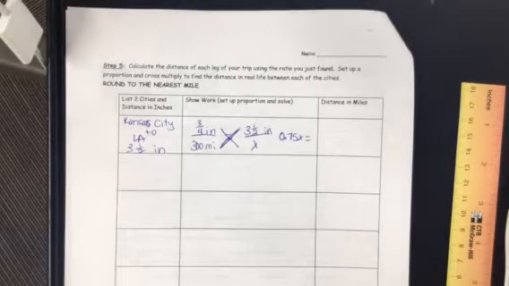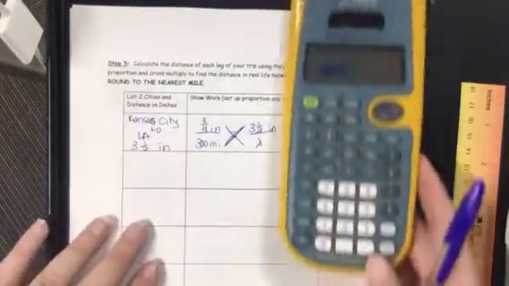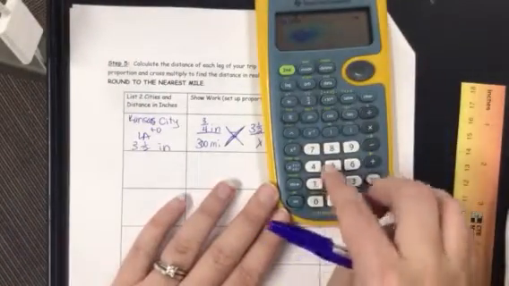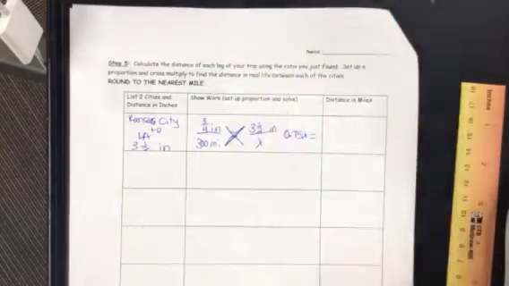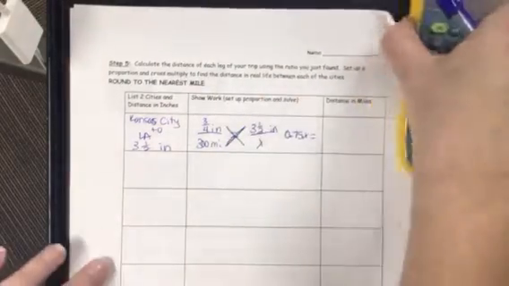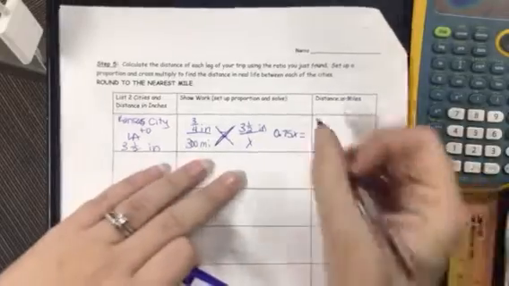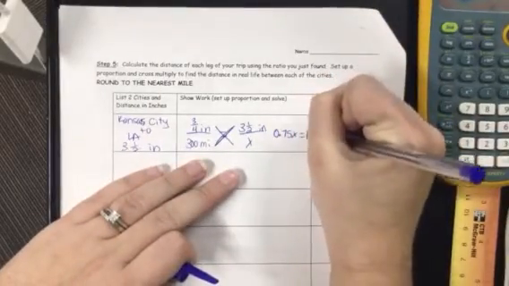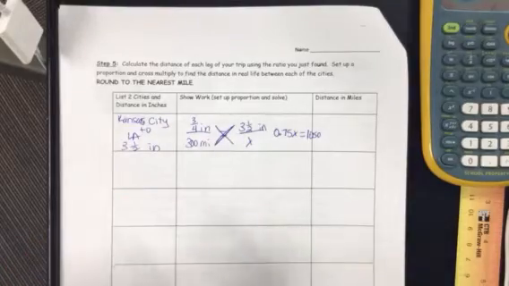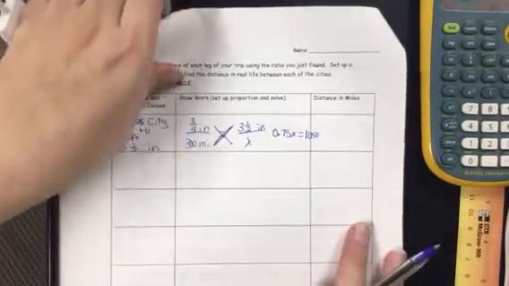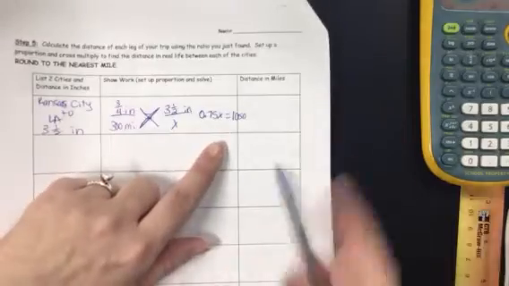Okay, so I'm going to take 3.5 times 300, which is 1,050. Okay, so I just cross multiplied my proportion. Then I'm going to solve for x by doing what?